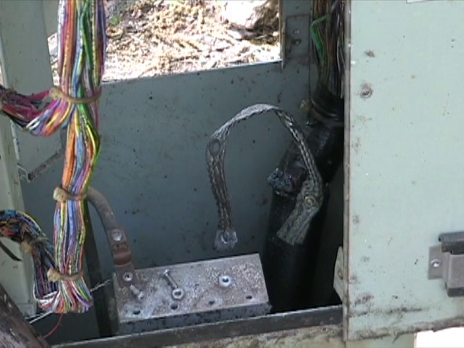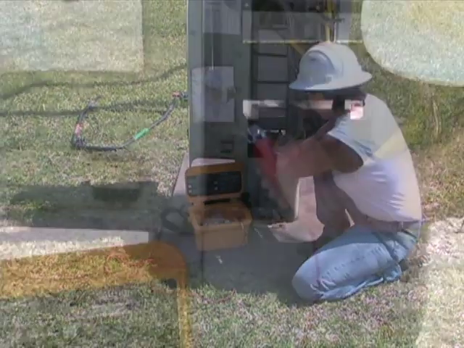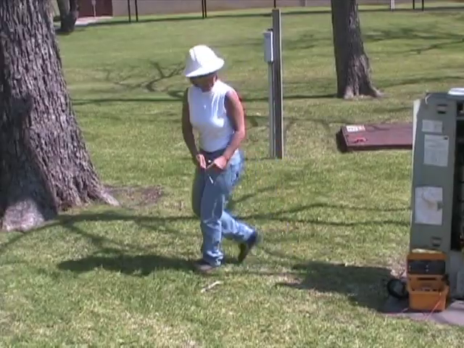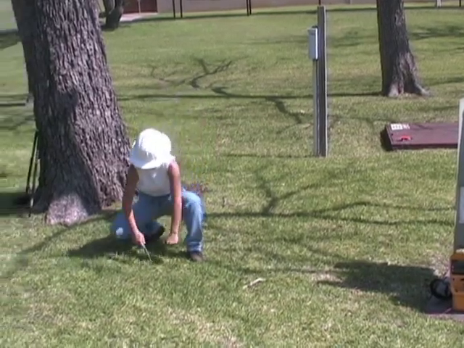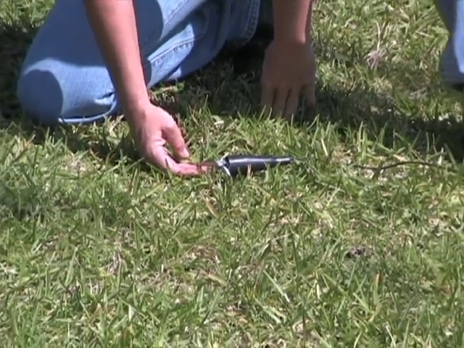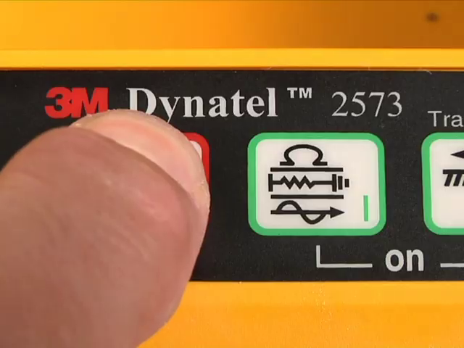In order to pinpoint a fault, it is necessary to isolate the faulted section of cable at both ends. Connect the red lead of the transmitter to the faulted conductor and the black lead to the ground rod that you have placed in line with the suspected cable path. Check the battery level of your transmitter by holding down the off key.